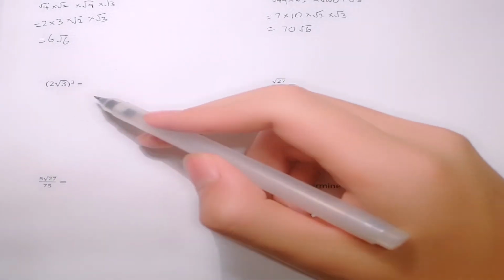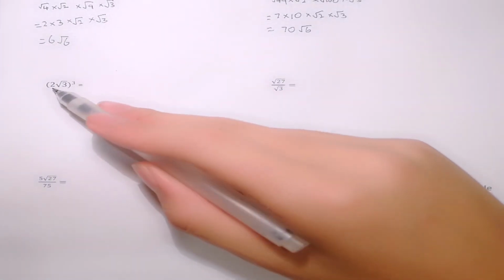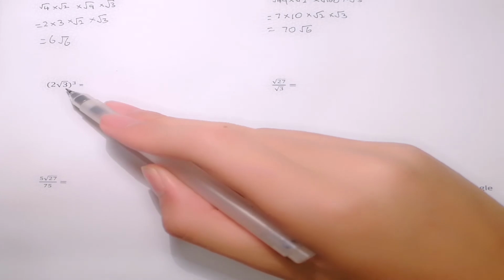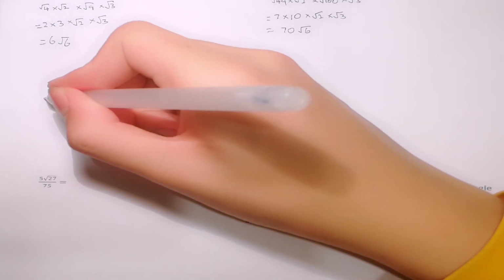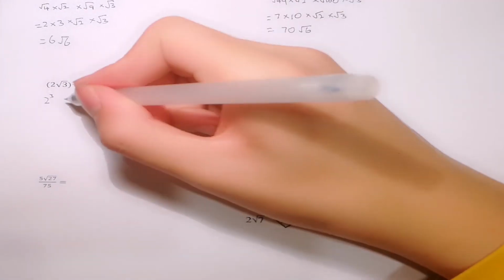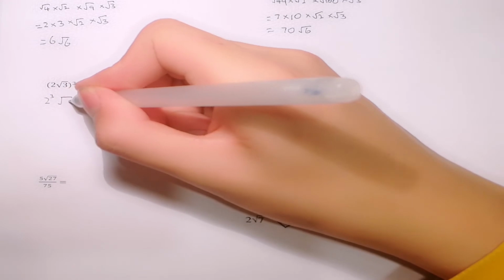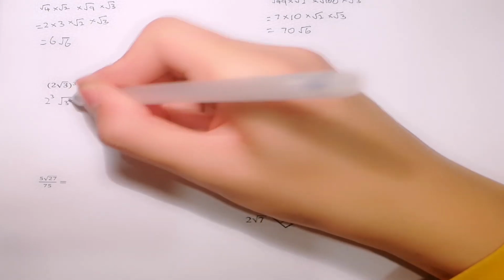Cubing things in brackets means we have to do it to every single number, even if they're multiplying each other. So it will become 2 cubed times the square root of 3 cubed.